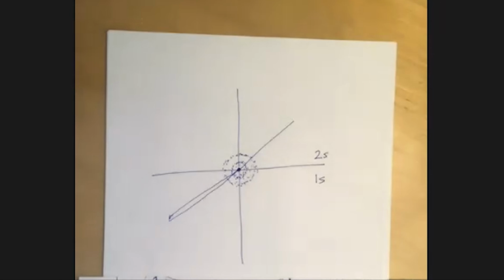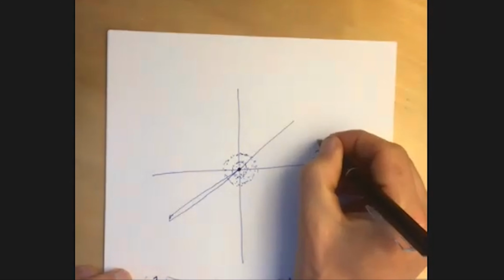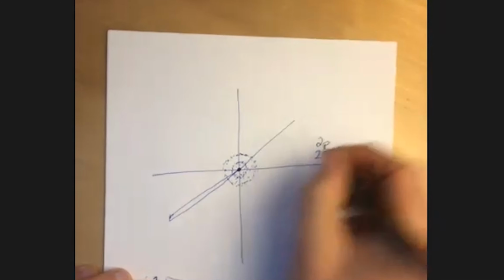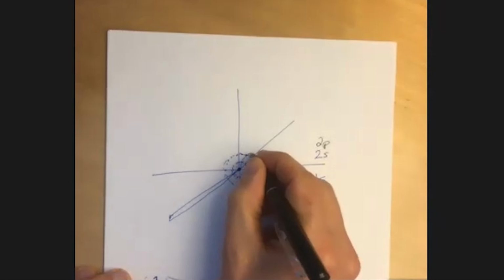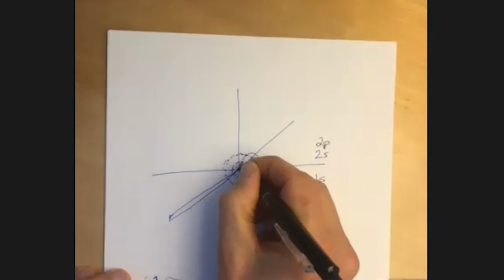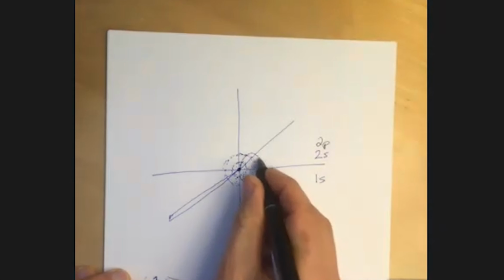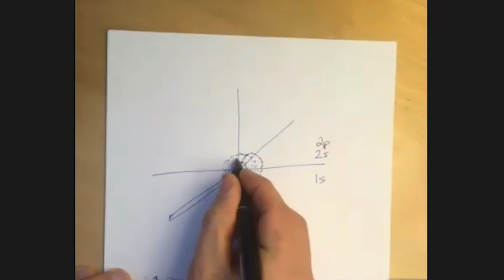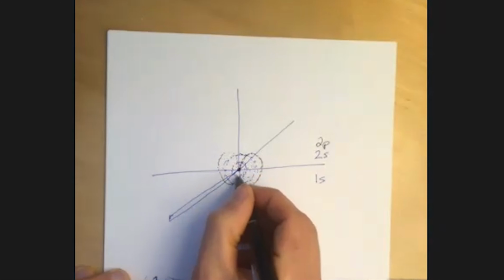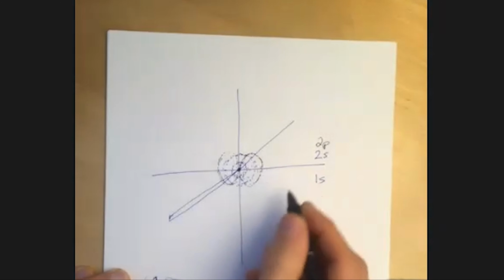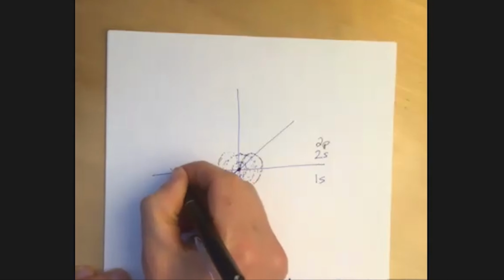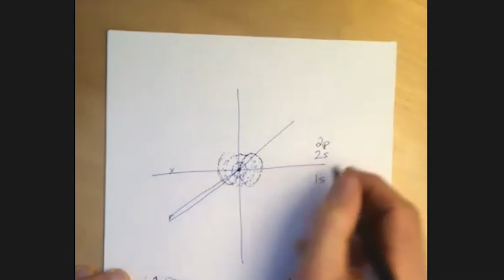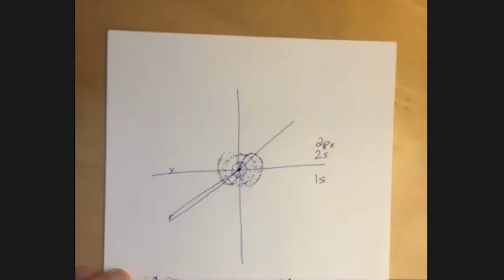I'm going to draw the next orbital, which I think I've been doing in blue, so I'm going to switch to black. The next orbital is one of the 2p's. I'm going to draw a lobe on one side of the axis and one on the other side of the axis. If this is the x coordinate, then the one I've just drawn would be the 2px. It's on the x-axis.